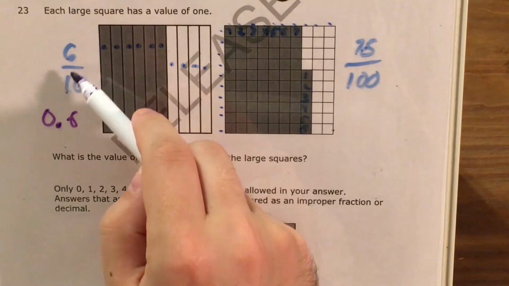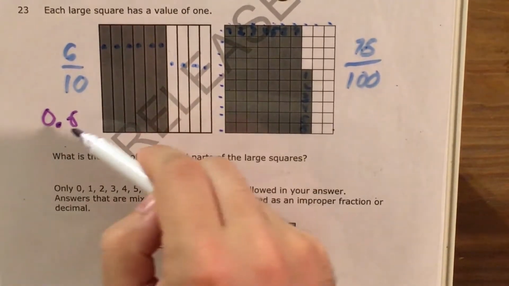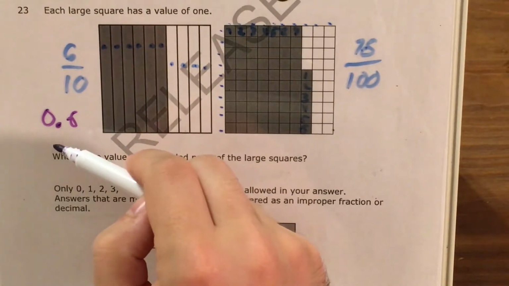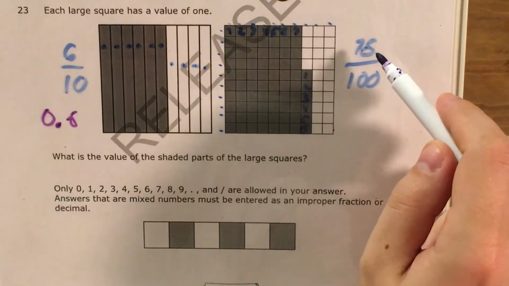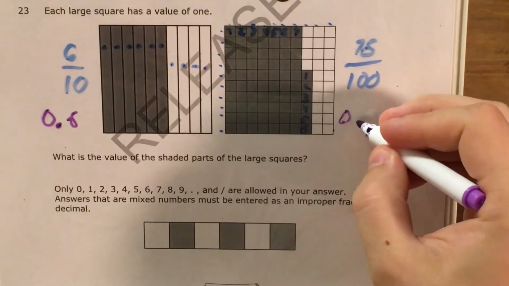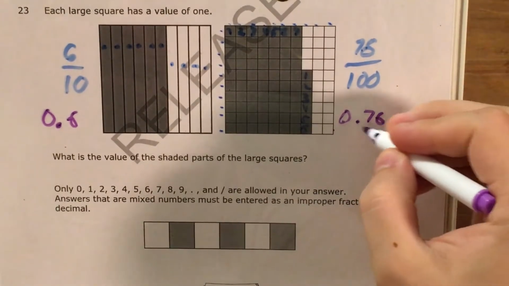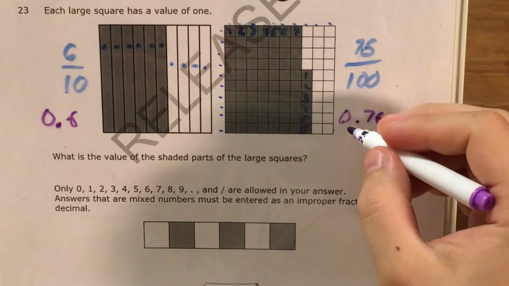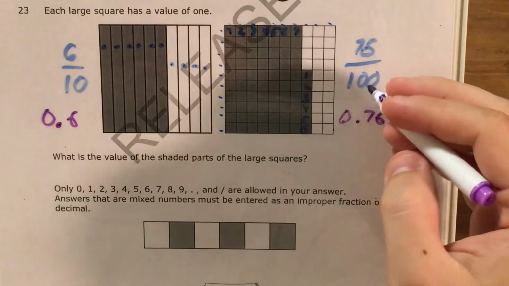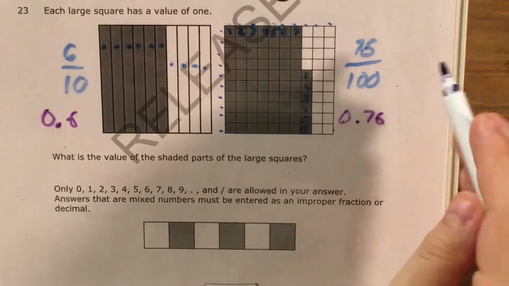So 6/10 in a fraction looks a lot like, or sounds like, 6/10 in a decimal. We're just using different numbers to talk about the same thing. And I'll do the same thing over here with 76/100 and write it like this. So now this is the same phrasing, 76/100, but I can say it as a fraction or a decimal.